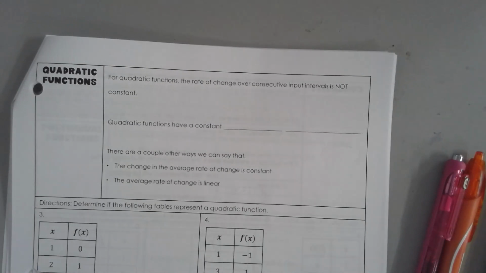All right. So, let's talk about quadratic functions. If you have a quadratic function, and I give you intervals, and I say, find the average rate of change, it's not going to be the same every time.